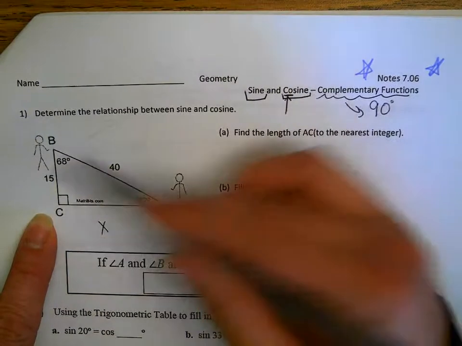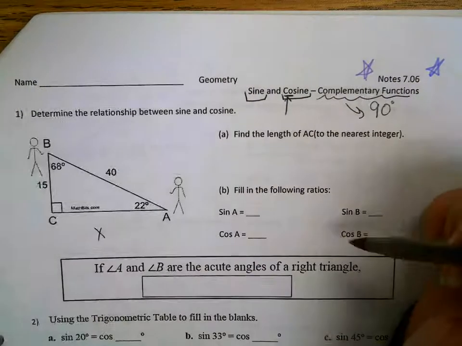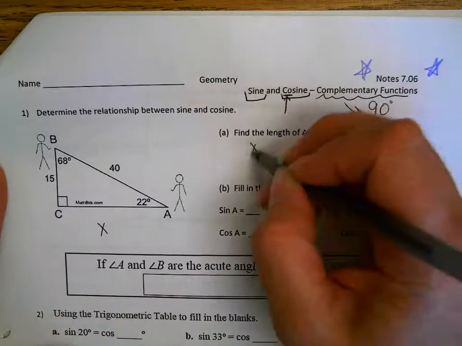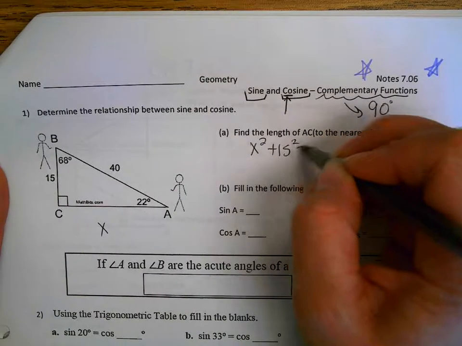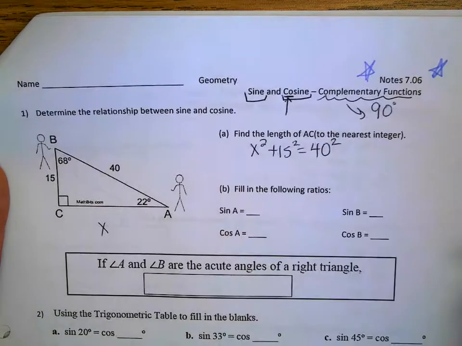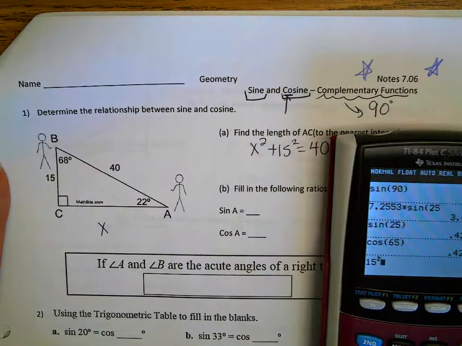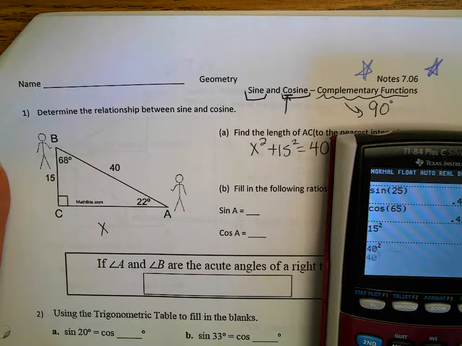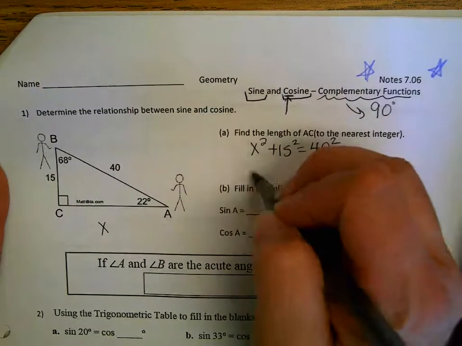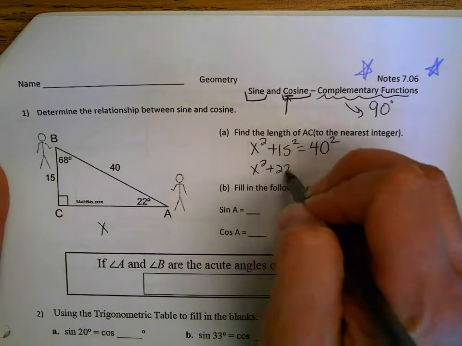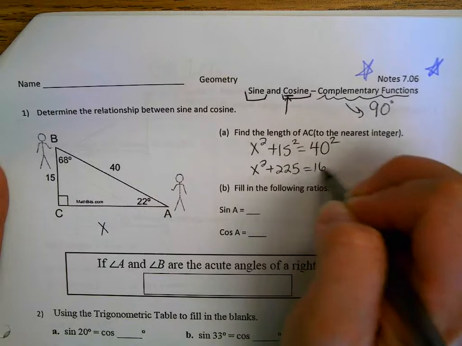Well, that is the third side of the triangle. You could just use Pythagorean theorem. X squared plus 15 squared equals 40 squared. So 15 squared and 40 squared give me 225 and 1600. So x squared plus 225 is 1600.